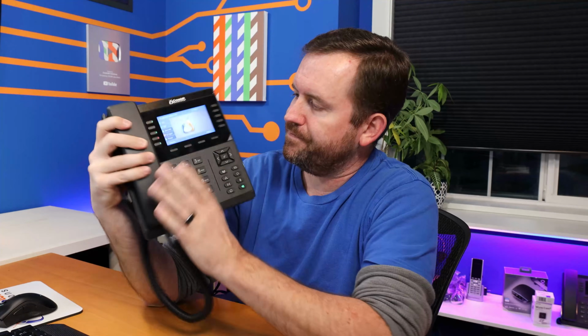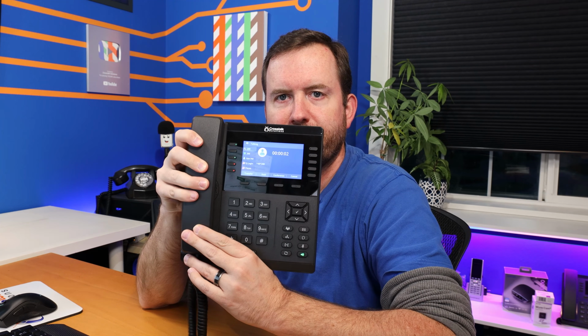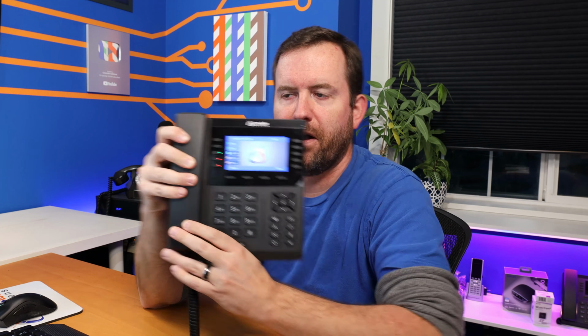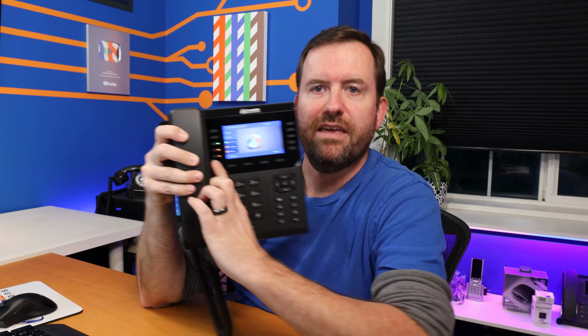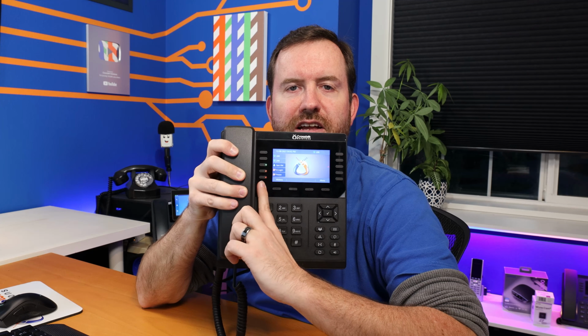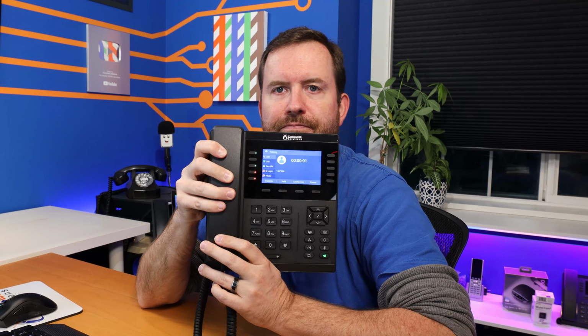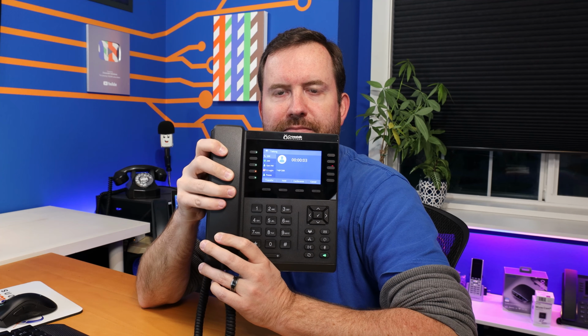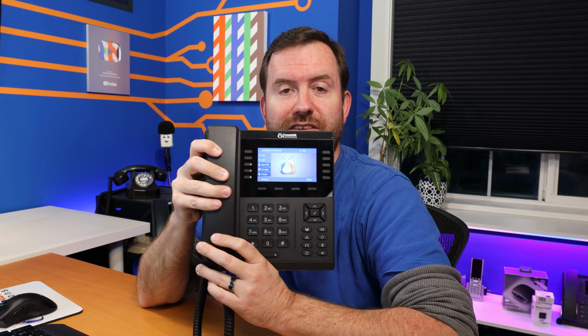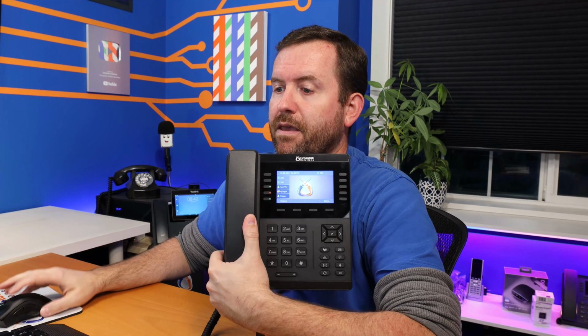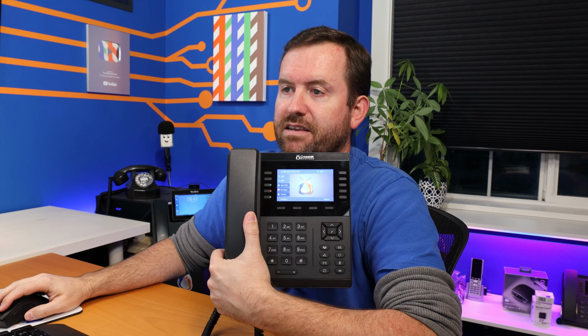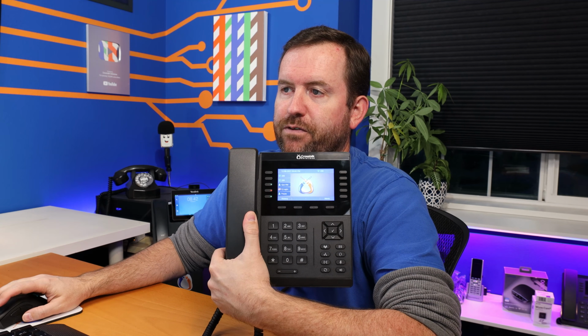So let's go ahead and hit it. "Pause activated." All right, pause activated, and now it's red. So I've gone to lunch and I've paused my phone. Let's go ahead and deactivate it again. "Pause deactivated." And now let's call this extension one more time, but we're going to watch auto pause in effect here. So let's call 5050.